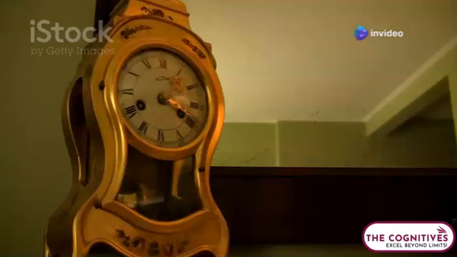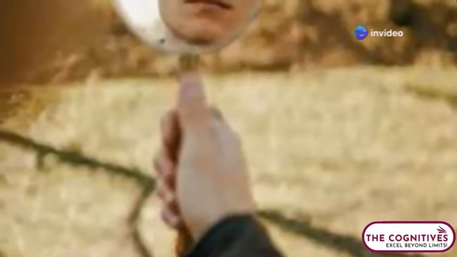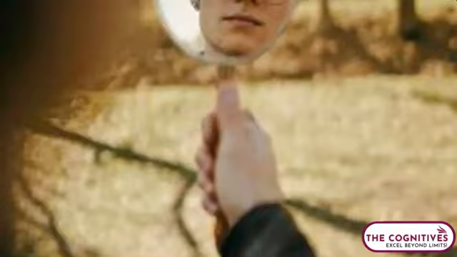Look at a clock's reflection in the mirror. The numbers appear reversed. This reversal can make it challenging to tell the time if you're not accustomed to interpreting mirrored images. However, it also provides a unique perspective on how our brains process visual information. By understanding lateral inversion, we can better appreciate the complexities of our visual perception.